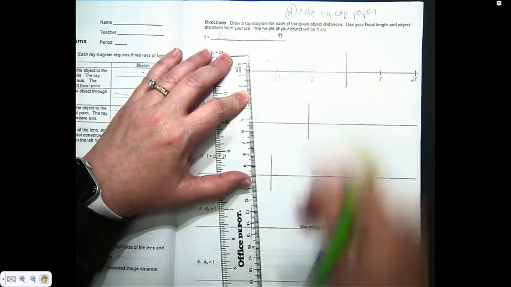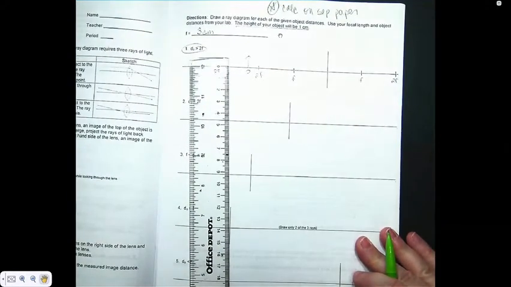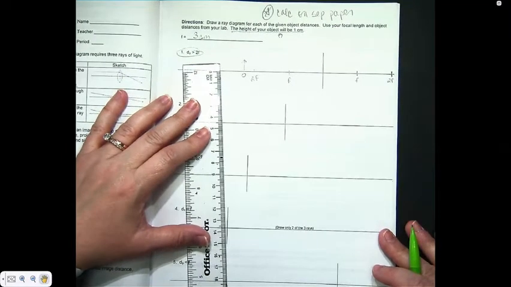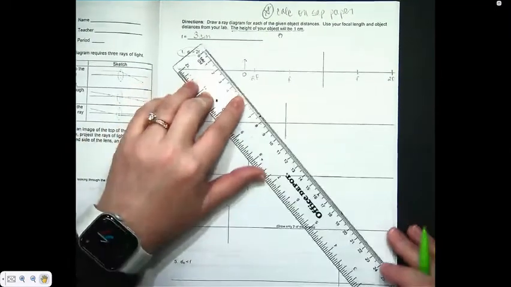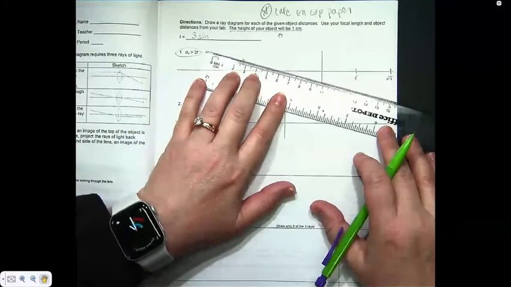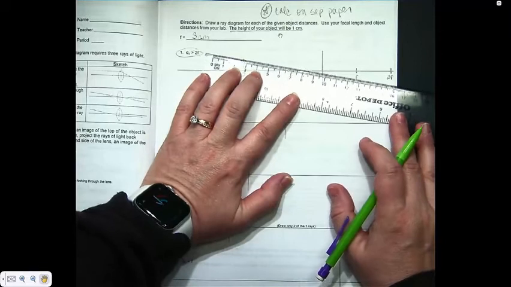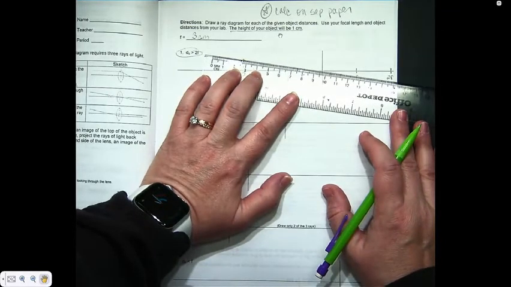with the base of the arrow on the principal axis. That is my object, so I'm going to label it O. So I'm going to get you a little more definition here. All right. So now it's time to draw some rays. I typically draw the central ray first, but it really doesn't matter what order you draw them in.